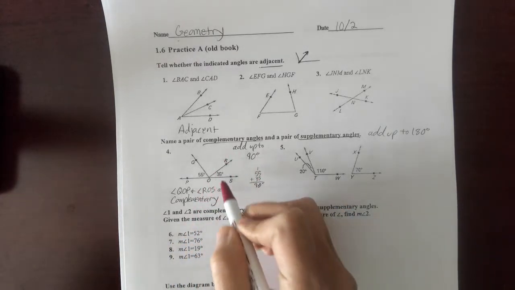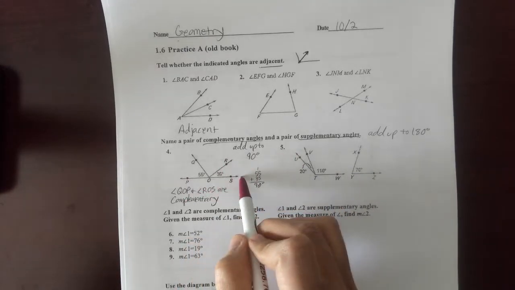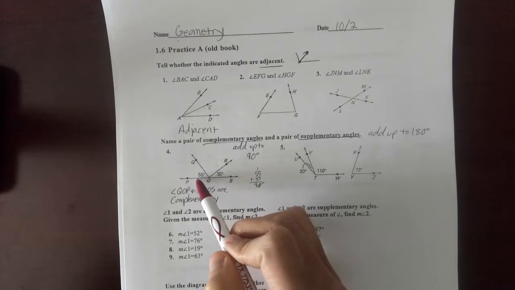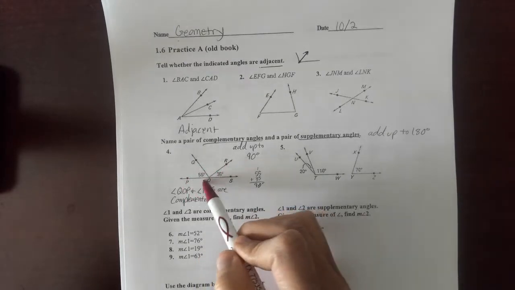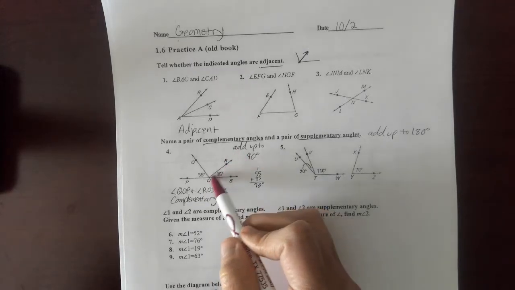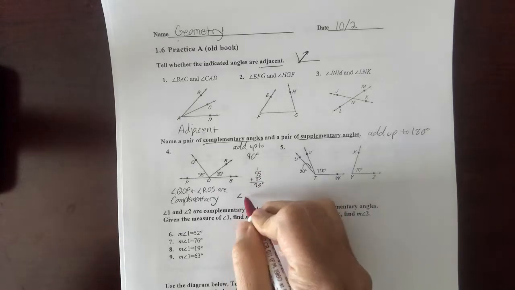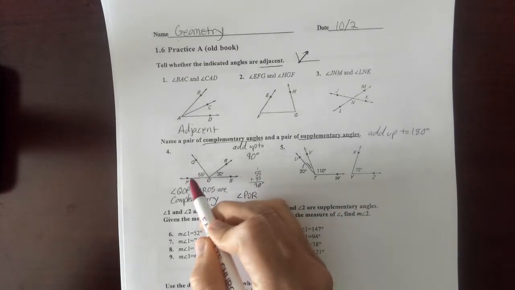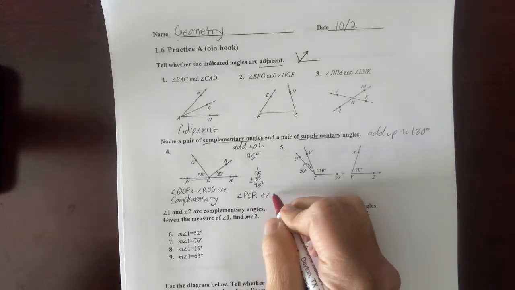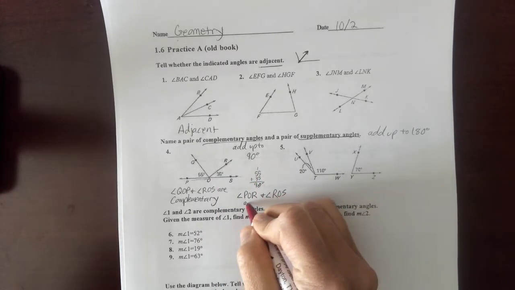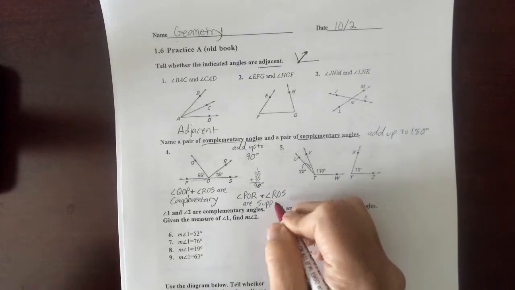And supplementary means that it adds up to 180 degrees. So this line, remember, is 180 degrees. So I could say that angle POR is going to add up with ROS to equal 180 degrees. So angle POR, right here, POR, and angle ROS are supplementary because a line is 180 degrees.